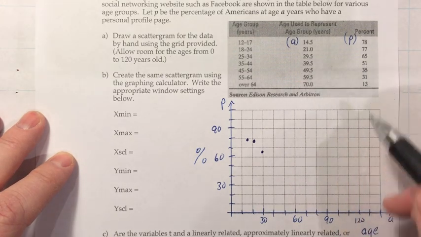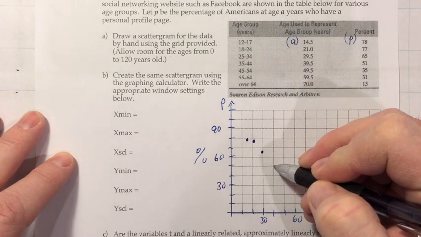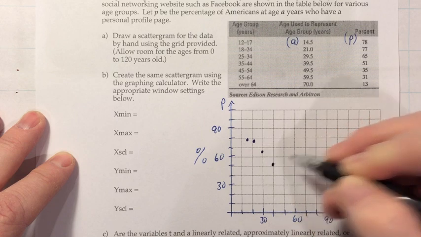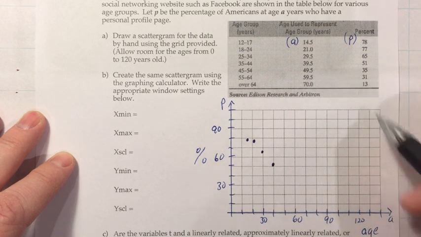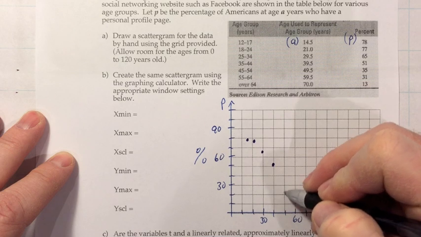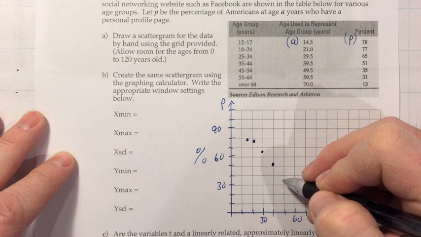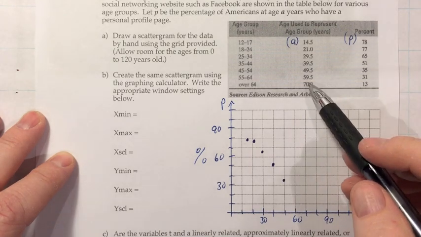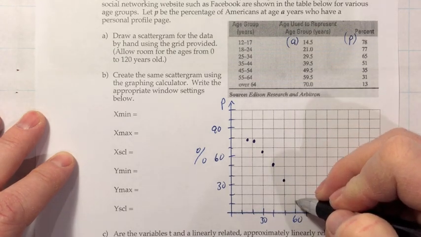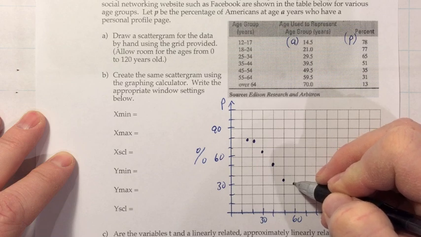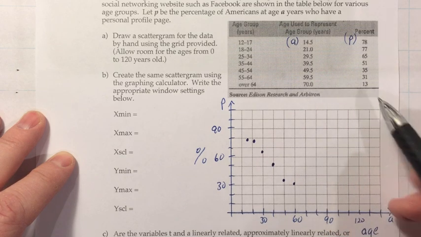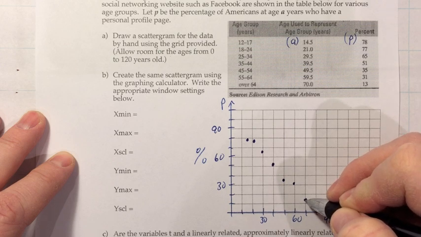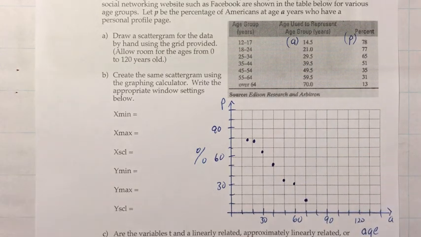Over to 39.5 up to 51. So just above the 50 mark and just before the 40-year-old mark. 49.5, 35. So there's 50. And 35 would be right about there. And then 59.5 and 31. And finally over to 70 and up to 13. Alright, so there's our plot.